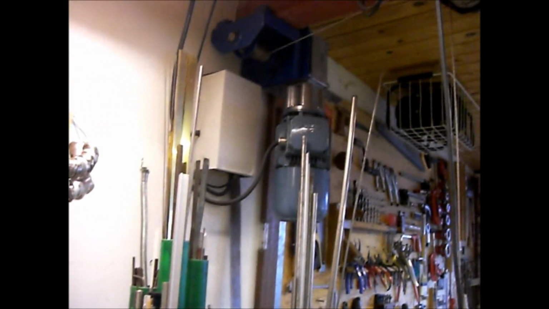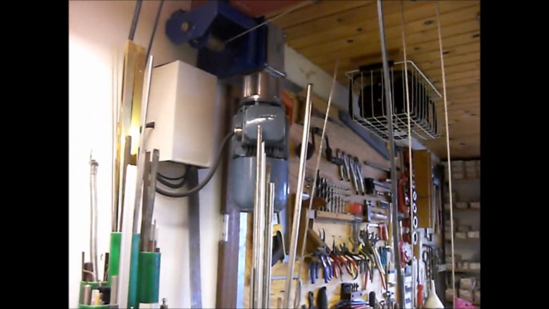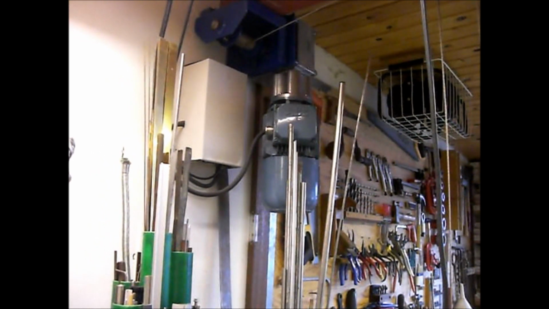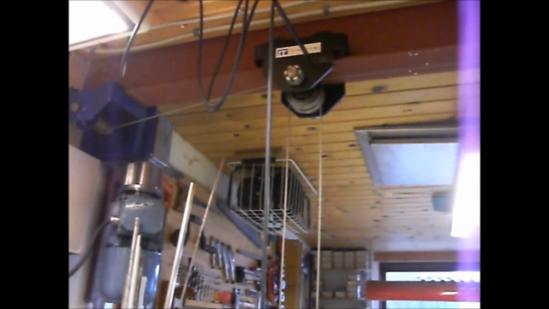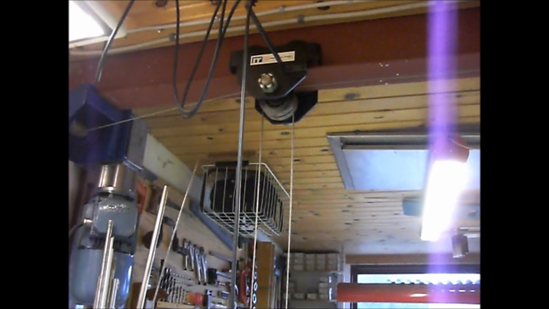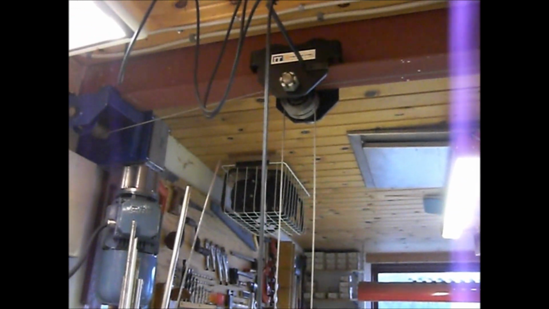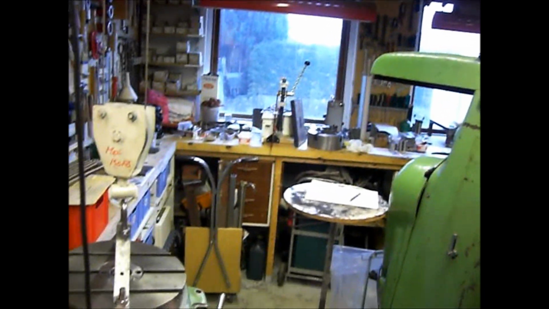Just some gear motors, one gear motor placed up there, and what we here in Denmark call a cat running on this I-beam, and then I can just move it by pushing the object in the hoist.